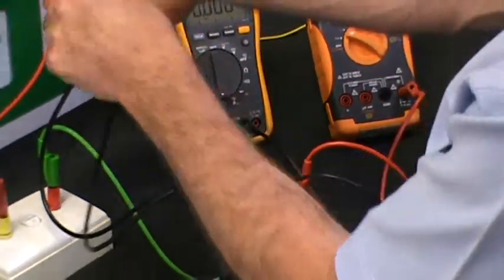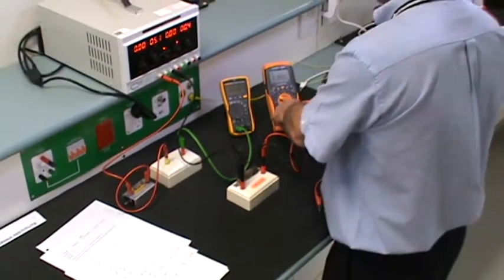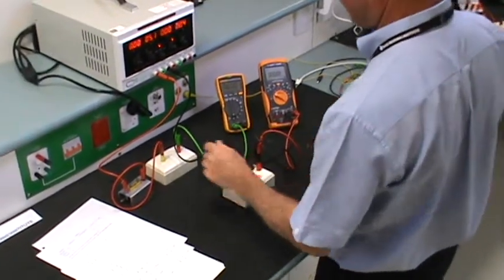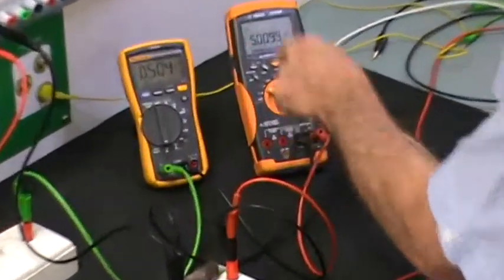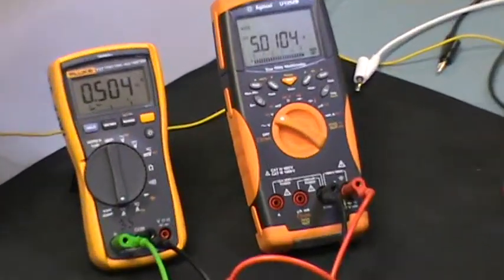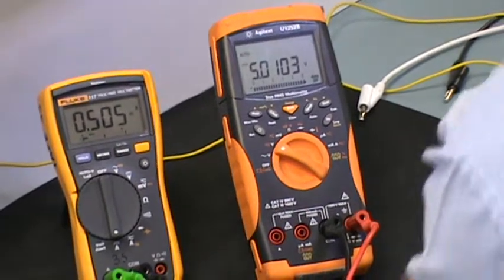So, try again. Okay, so negative of the voltmeter goes to that side of the resistor.